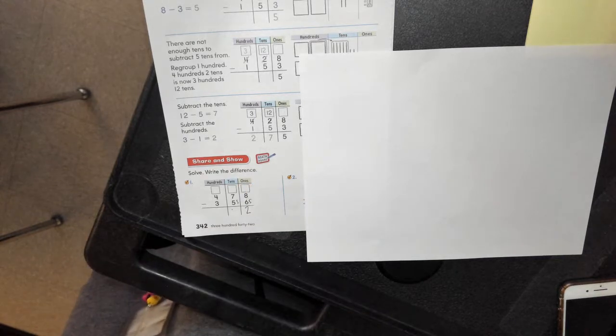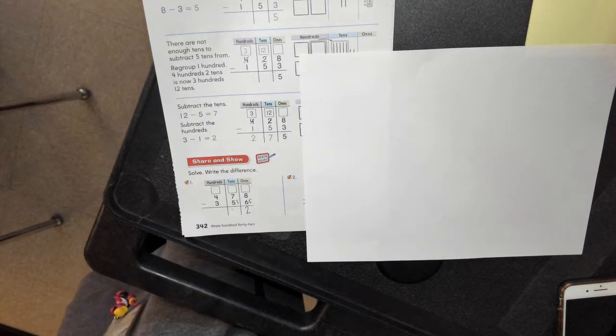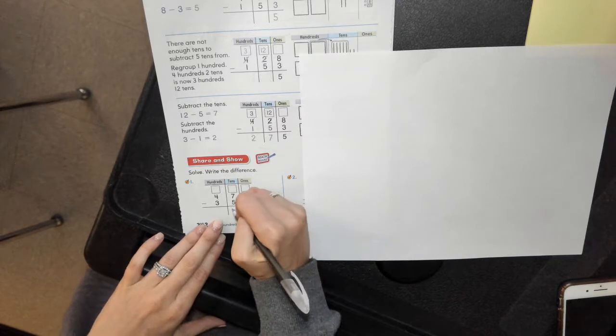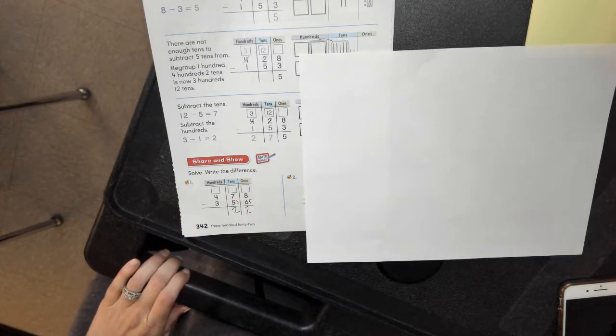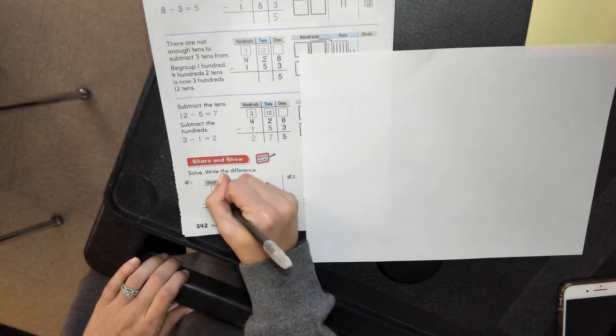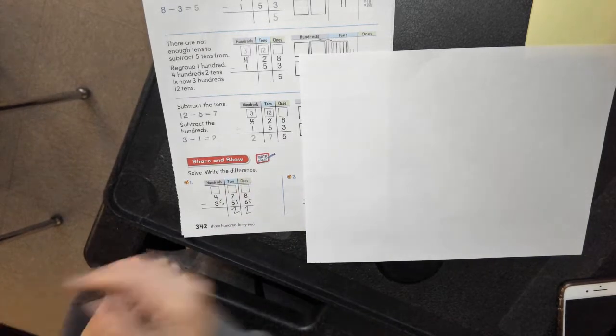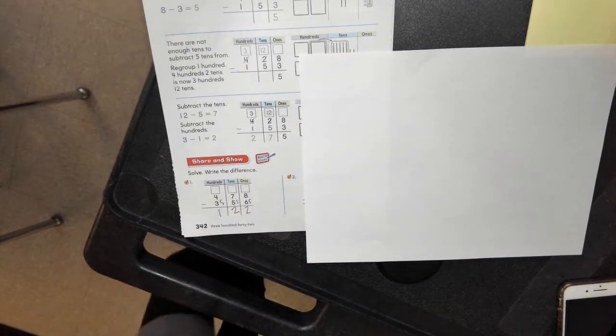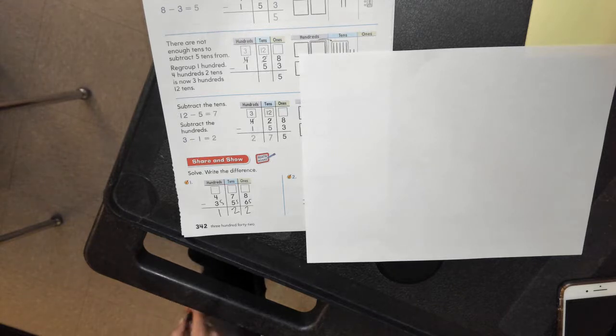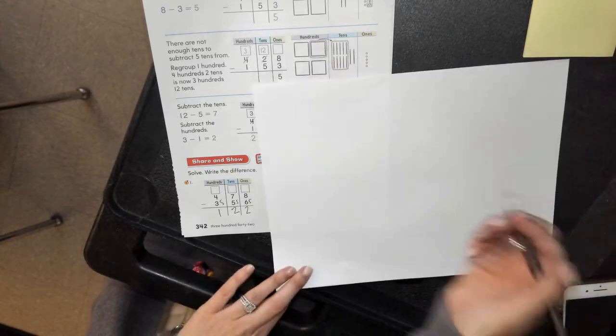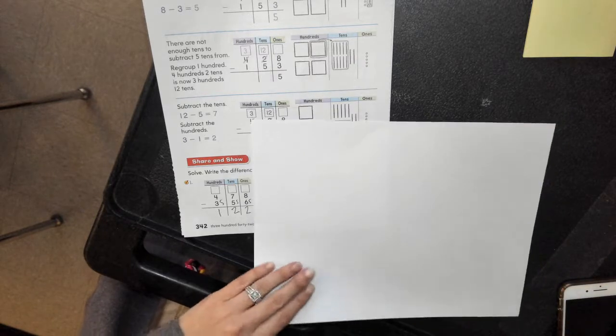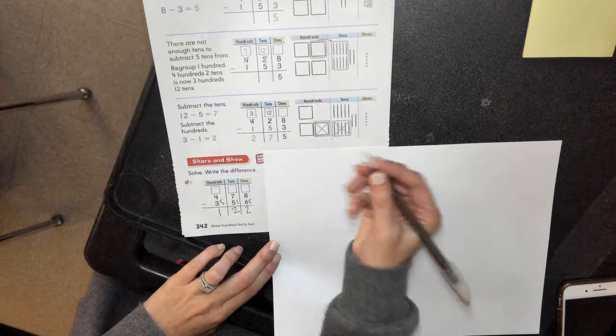If you have 7 fingers and you take away 5, how many do you have left? 2. Thank you. What about my 3? Smaller. 4 minus 3. 1. So if I draw my picture and I get a different answer, something is wrong. When I draw my picture, what do I start with? The bigger number. Thank you, the bigger number.